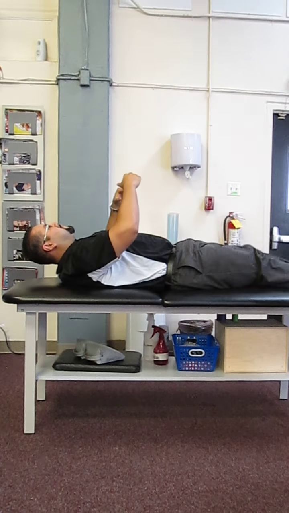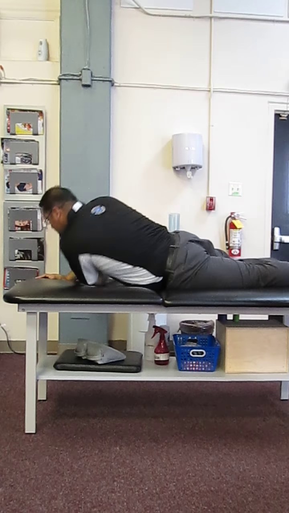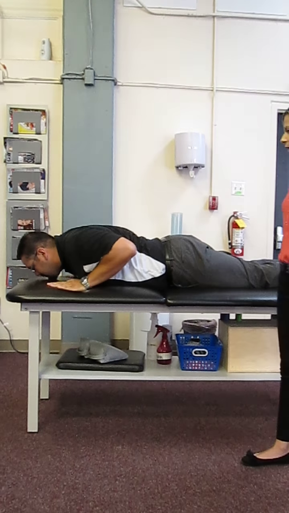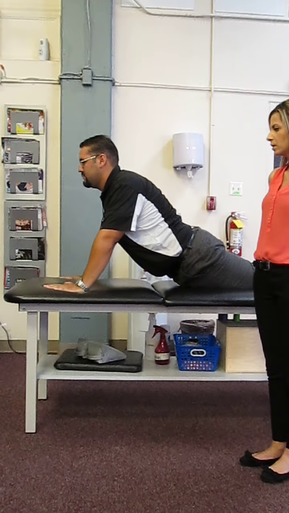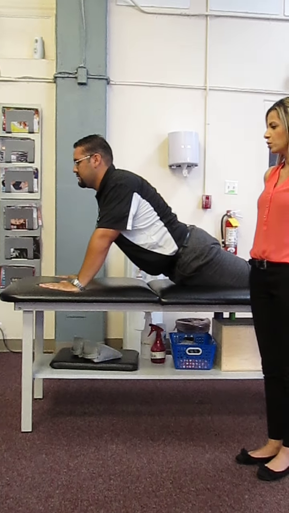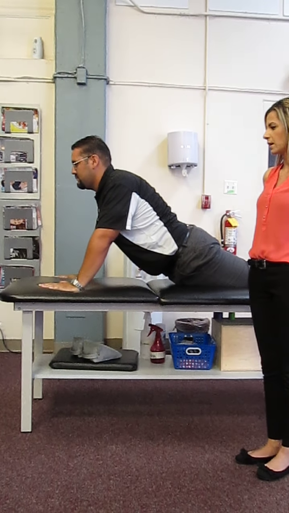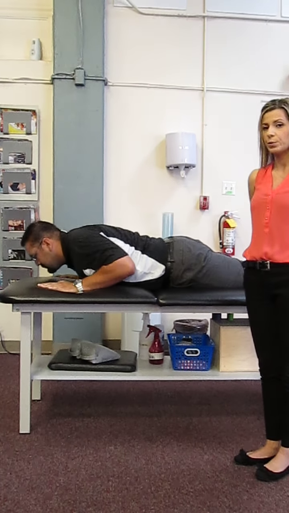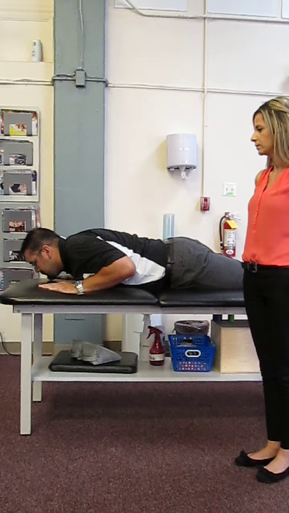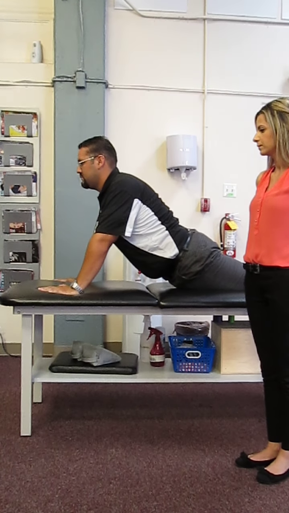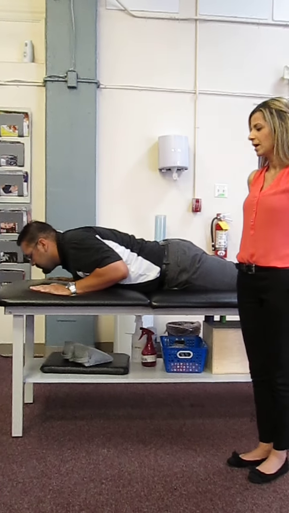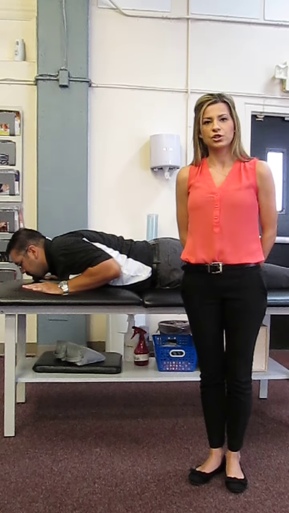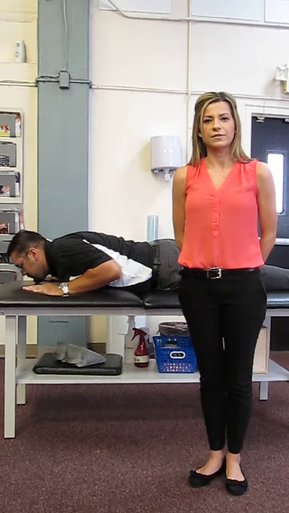And lastly, extension, which is the most commonly used. You'll have the patient lie on their stomach, back and stomach is relaxed, having the elbows underneath the shoulders and pushing up and then coming back down. This is a repeated motion. Again, this is a brief introduction to end range loading and corrective exercises.